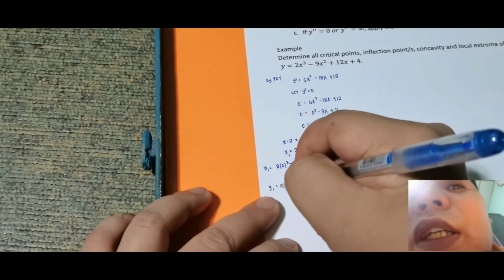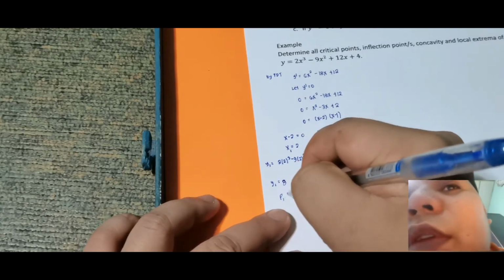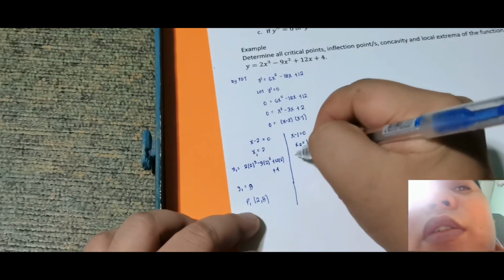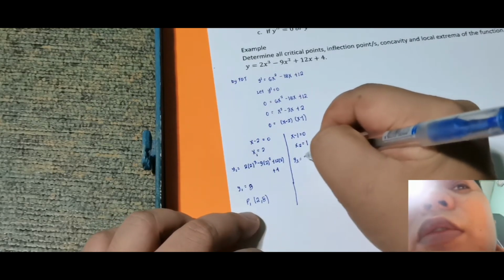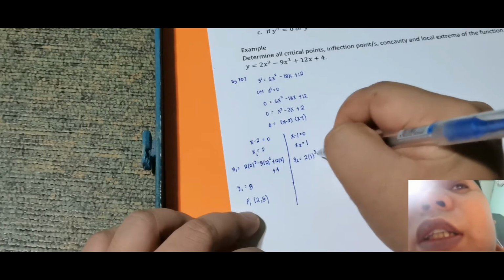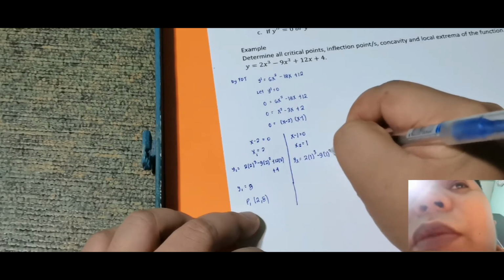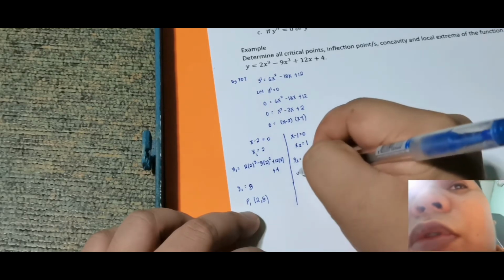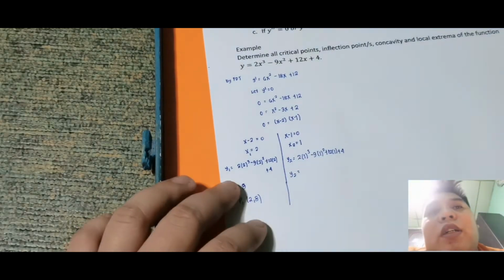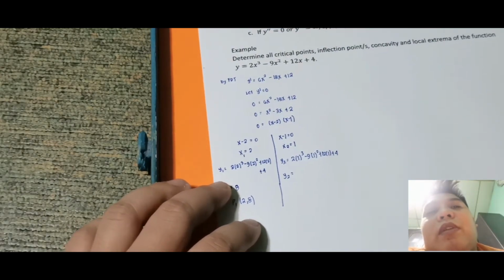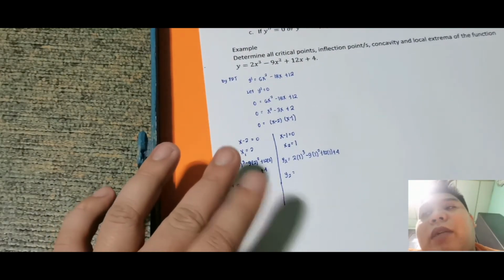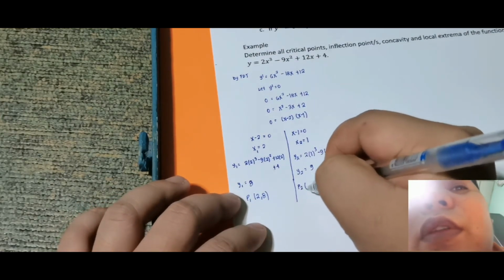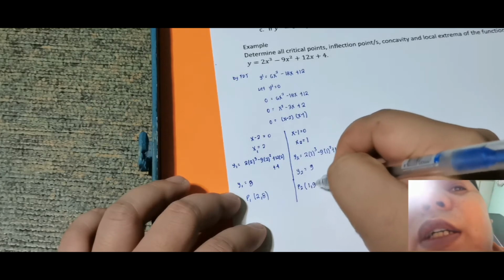So y sub 1 is 8. So meaning yung p sub 1 natin is equal sa 2, 8. So nag-compute pa ako kung ano-ano. Sorry. So then this is y sub 2 is equal to 2 times 1 raised to 3 minus 9 times 1 squared plus 12 times 1 plus 4. So y sub 2 is just equal sa 2 minus 9 is negative 7 plus 12, that is 5 plus 4, that is 9. Okay, so that is 9. So yung p sub 2 natin is just equal sa 1, 9.